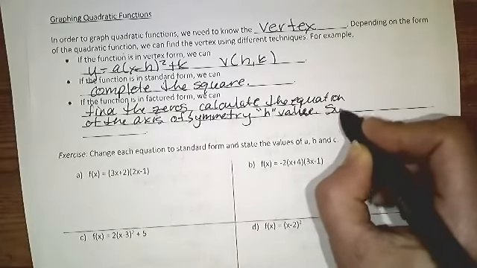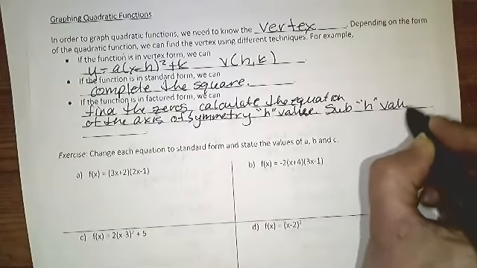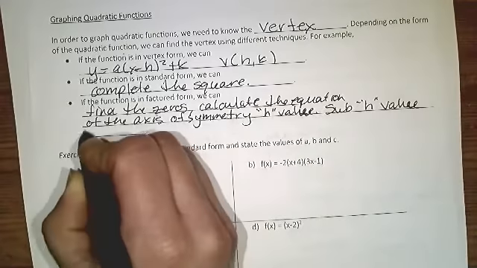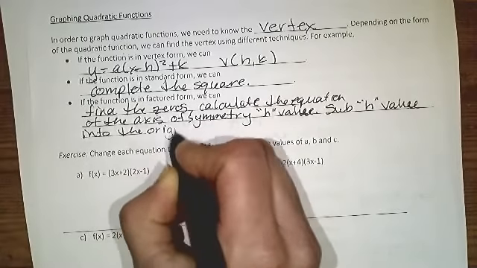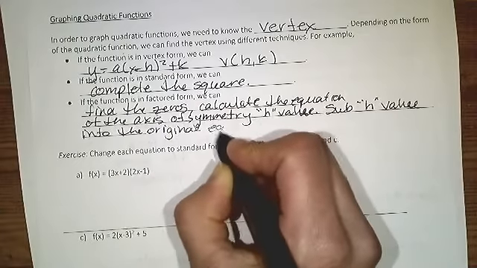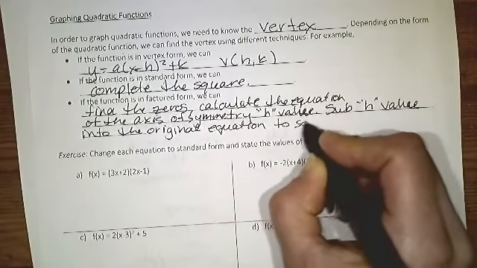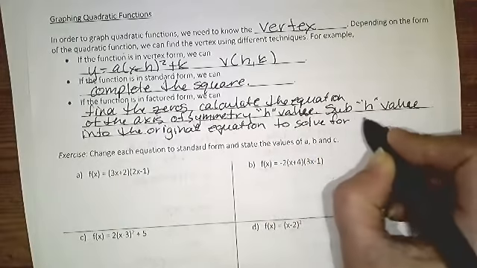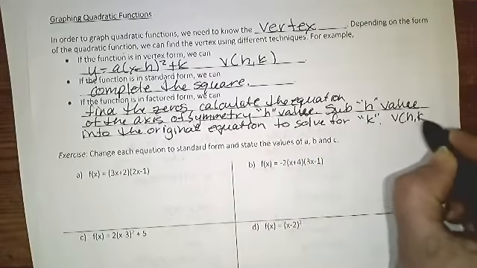Then you can sub the h value into the original equation to solve for the k value. And then we can just state the h and the k value.